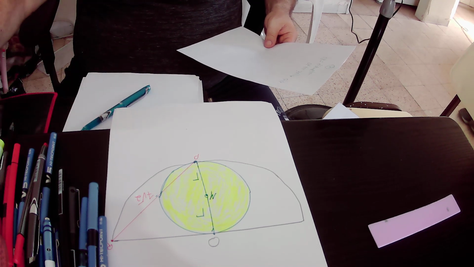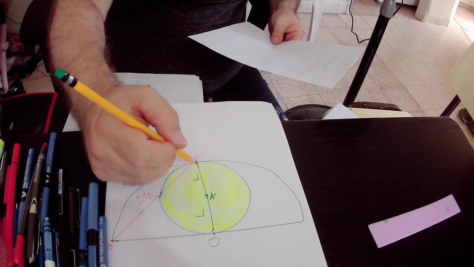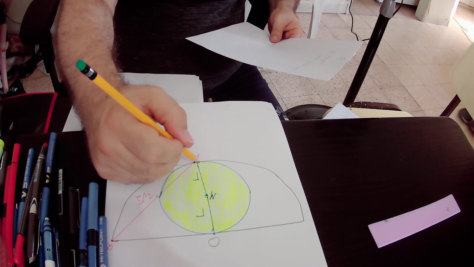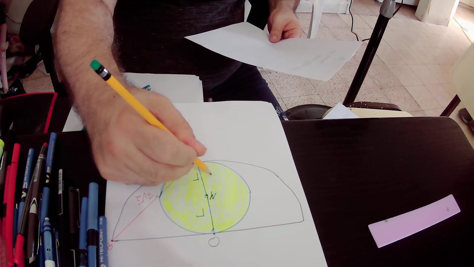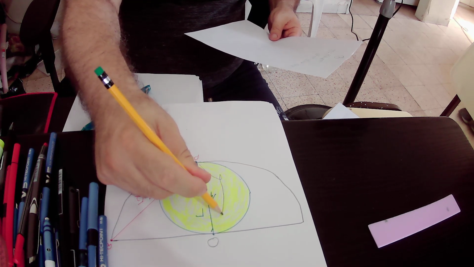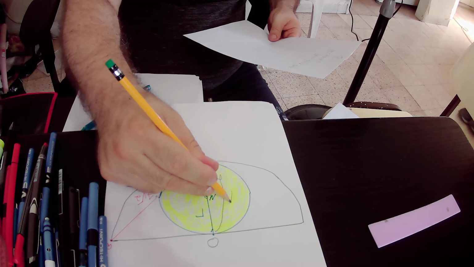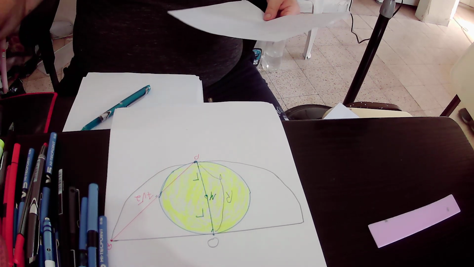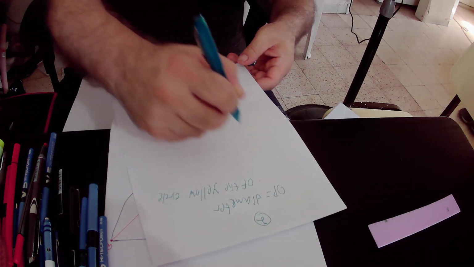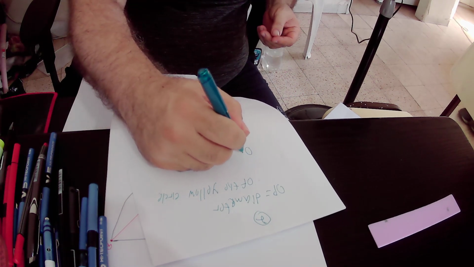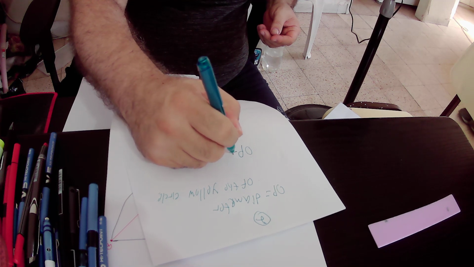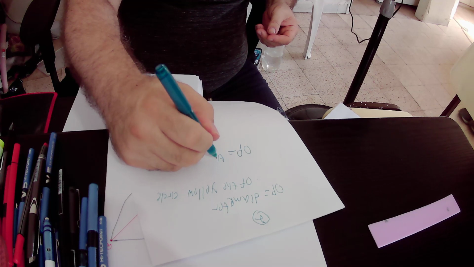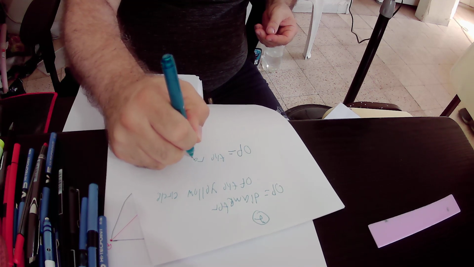So I will mark the radius of the semicircle as R, capital R. So OP equals the radius of the semicircle. I will write down that OP equals the radius of the semicircle.